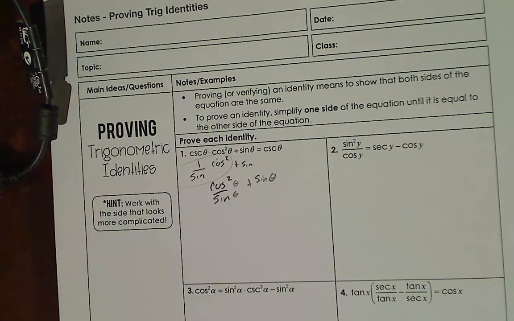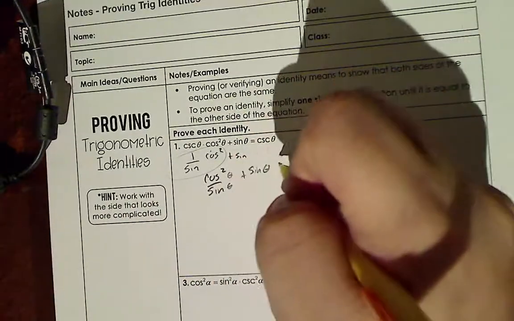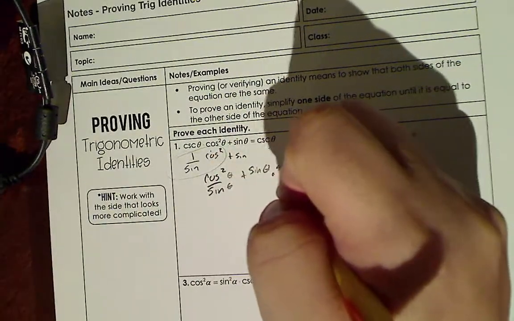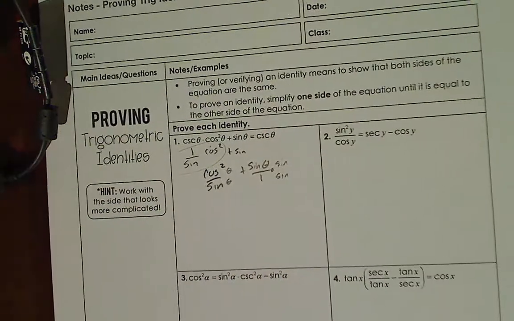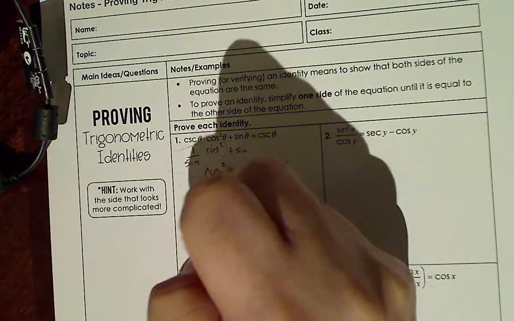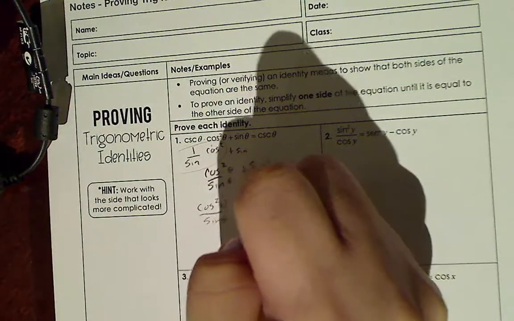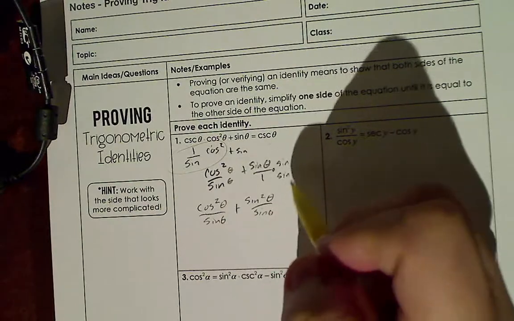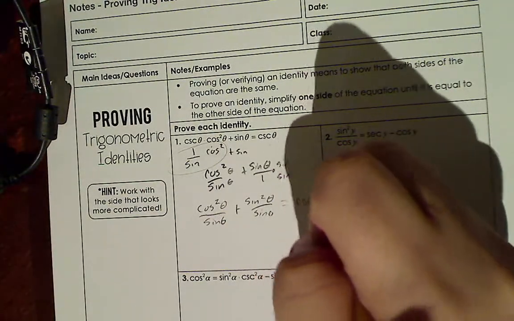Okay. Now, I can't actually add these together. What I can do, though, is make a common denominator by multiplying this side by sine, because this is basically the same thing as sine over 1. And what I end up getting is cosine squared over sine plus sine squared over sine. And then I can go ahead and add these together. And again, all of this is going to eventually equal cosecant.